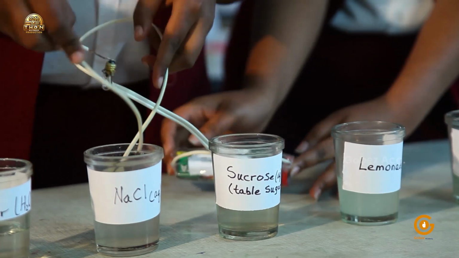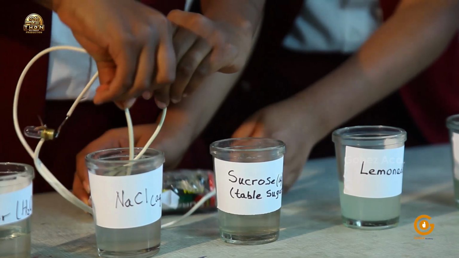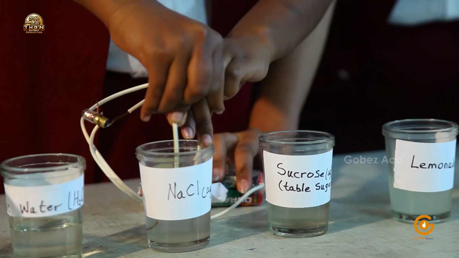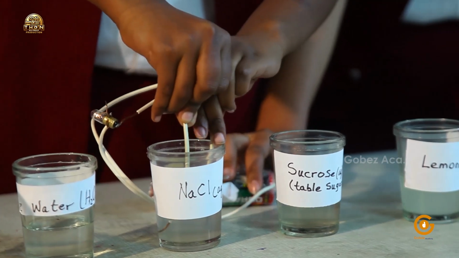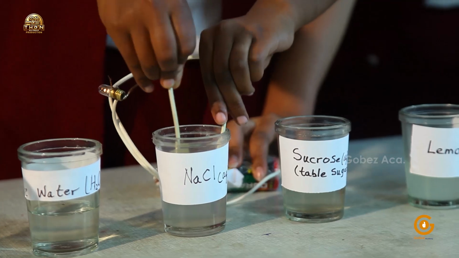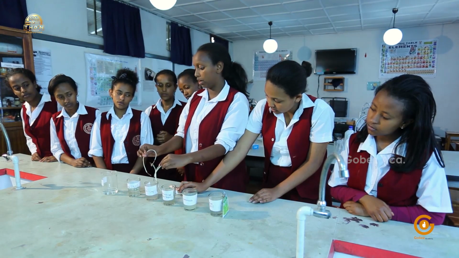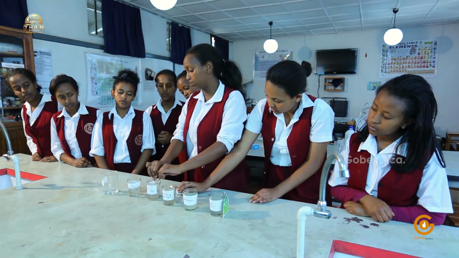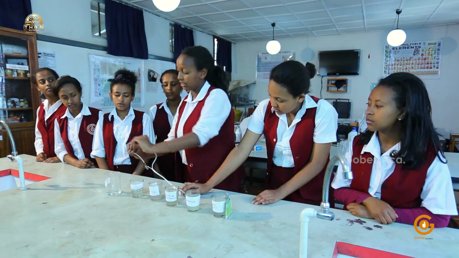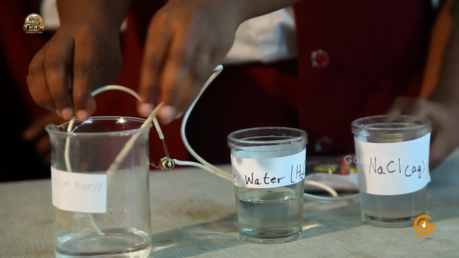Let's switch the apparatus so that we can completely immerse the wires in the solution. Are you seeing a little light coming from the bulb? Yes. It might be small, but it's still coming. It's maybe dim because of the concentration. We have only taken a small amount of the solution. That's why maybe it's dim. But the bulb still has light, so that means that sodium chloride is an ionic compound.